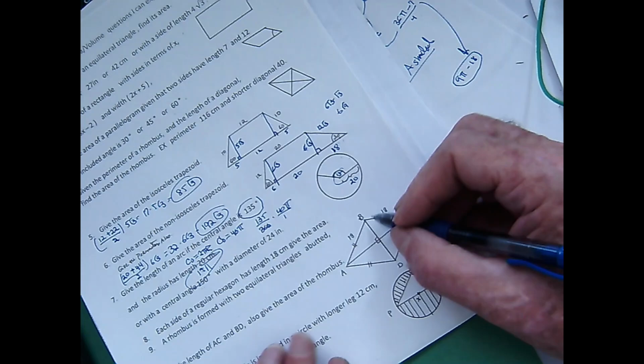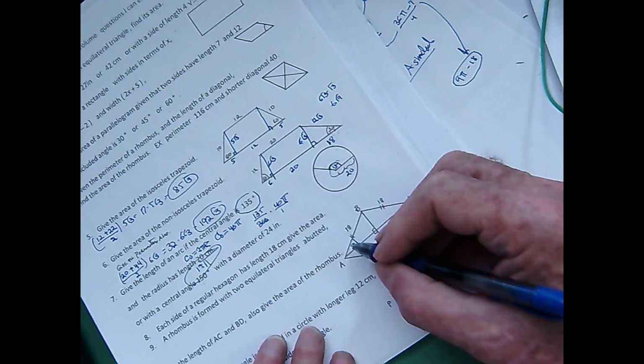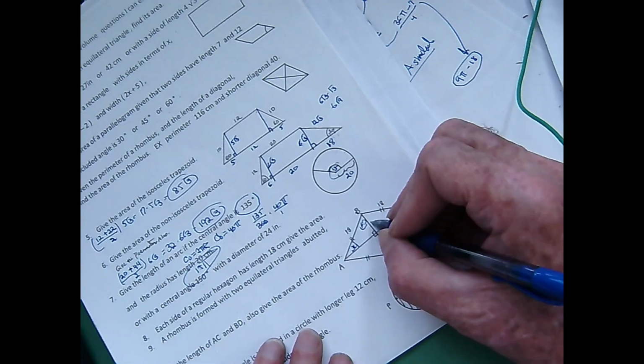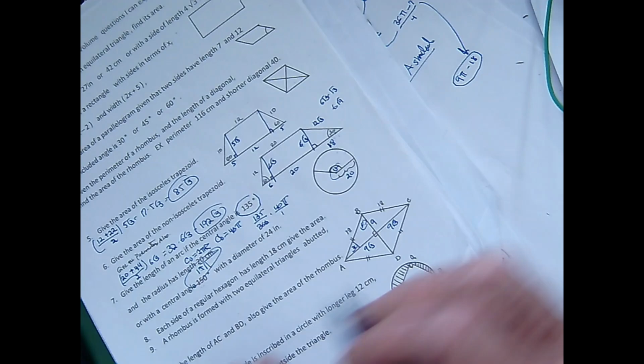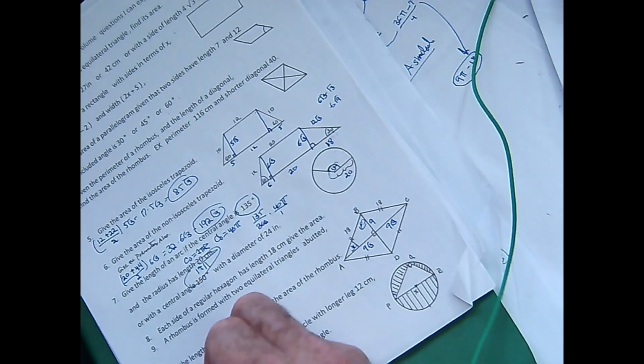Because these are equilateral triangles, this would have been a 30-degree angle. It's a 60 that's been bisected. The hypotenuse is 18, so the short side would have been 9, and the longer leg would have been 9 times the square root of 3. These are congruent triangles, so this is also 9 root 3. So how about AC? I'm thinking it's 18 times the square root of 3.